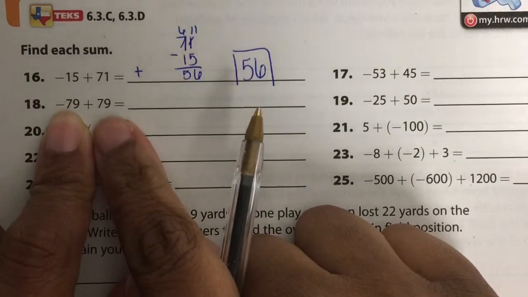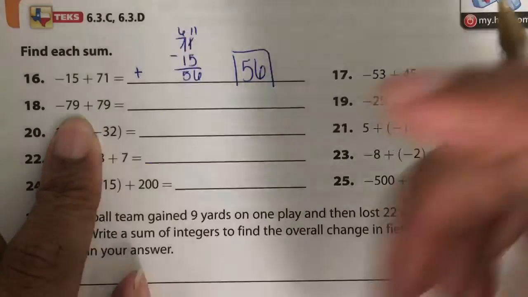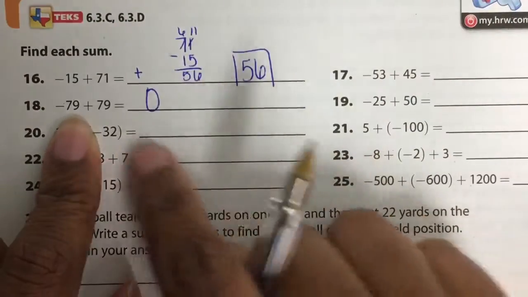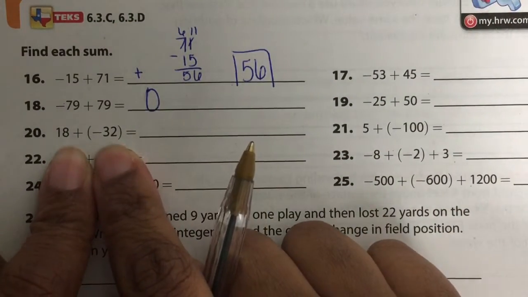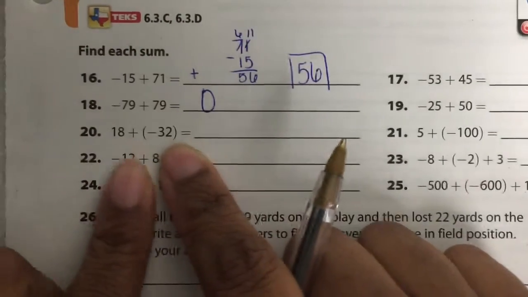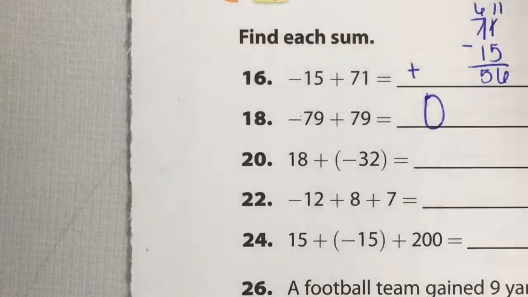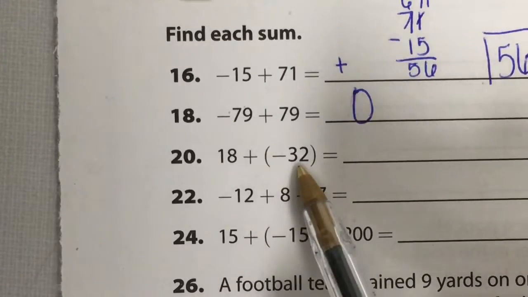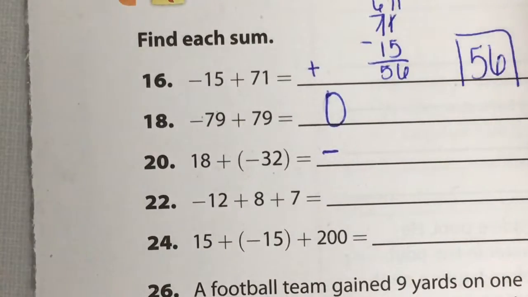All right, number 18, -79 plus 79. I'm adding opposites, so my answer will be 0. Number 20, I'm doing all the even ones first. Number 20, I have 18 plus -32. Well, there's going to be, let me scoot it over into the light. There's going to be more negative counters than positive counters, so my answer will be negative.